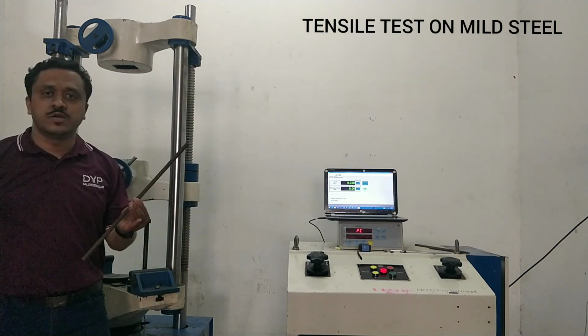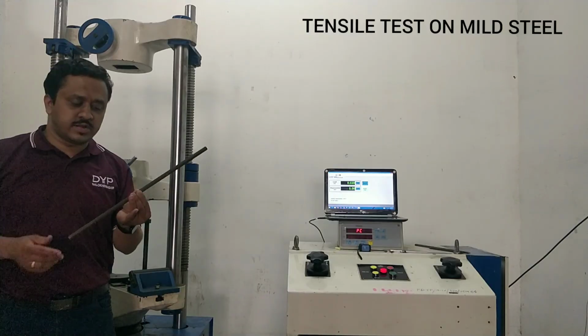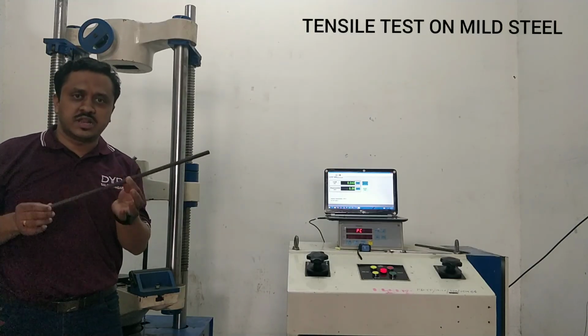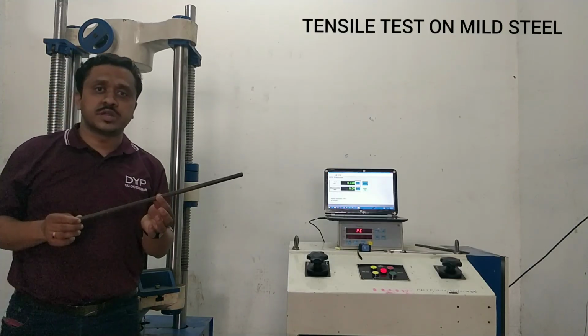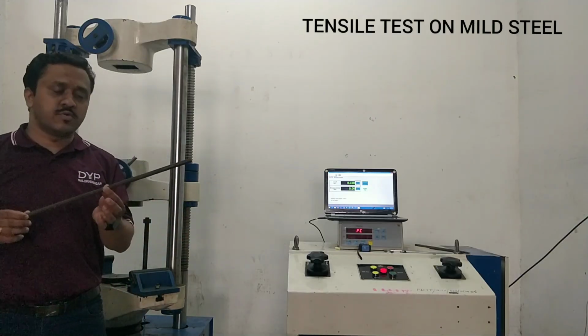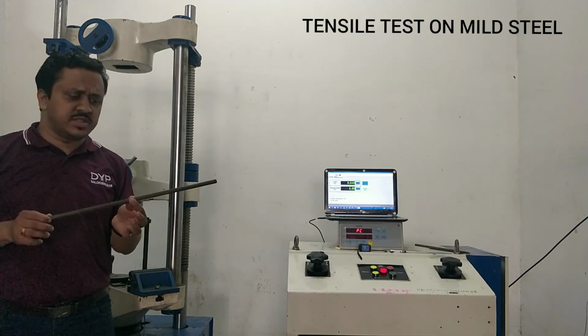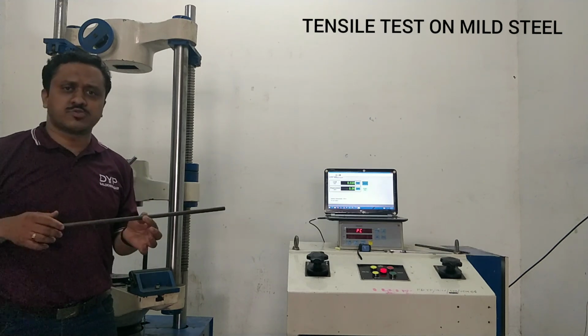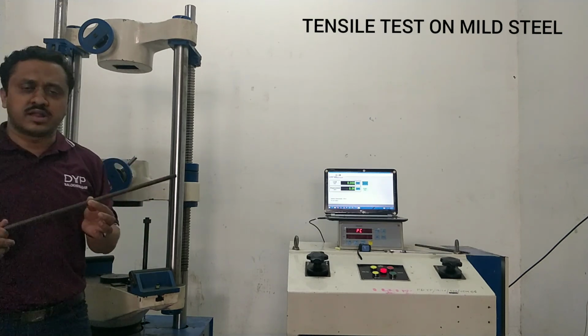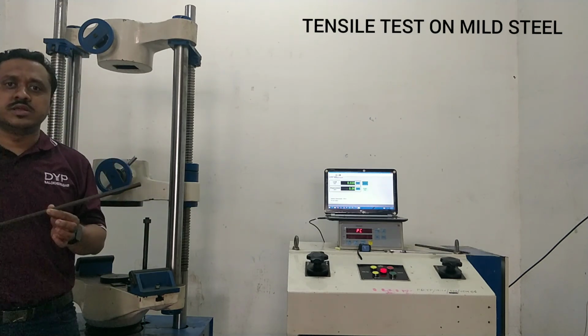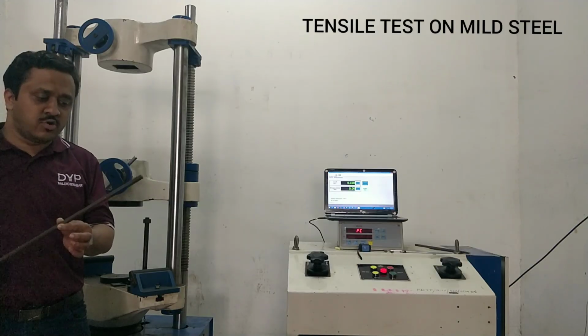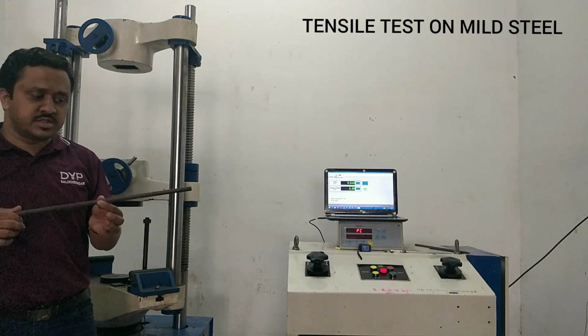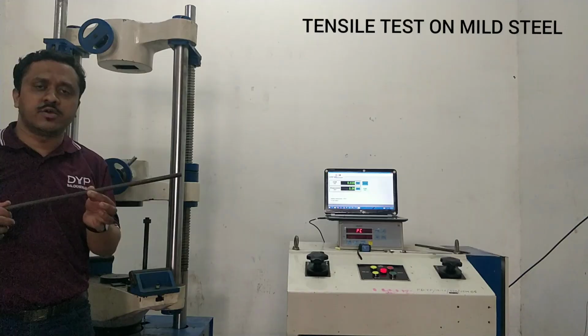an MS bar. So the title of the experiment is to determine the tensile test on a given mild steel specimen and to plot the stress strain curve and other curves for the given bar. The basic theory is that MS bar is widely used in construction work, but nowadays torch steel is mostly used, though earlier mild steel was usually used in construction.